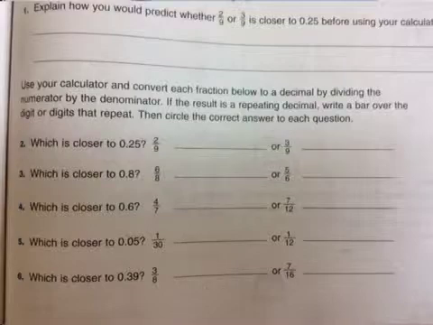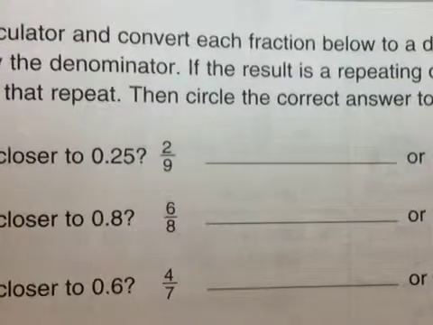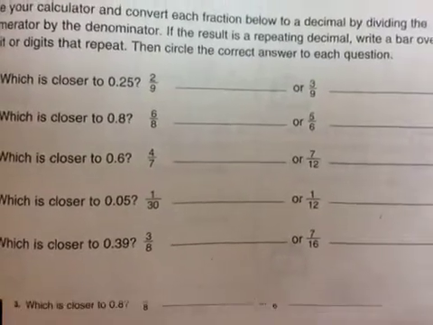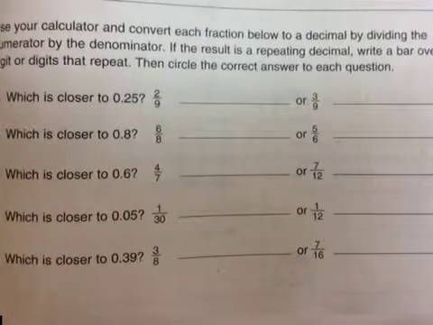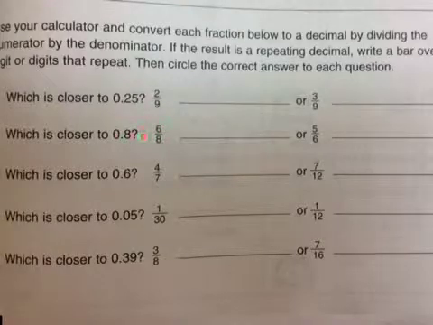For questions 2 to 6, we're going to continue with the same practice. Which is closer to 0.5? Well, we just decided that 2/9 is closer. Remember that any number over 9 is the numerator with the bar notation, so this one will be 0.2 bar notation. Okay, continuing on. Go ahead, boys and girls, and convert these fractions you see here into a decimal. That will help you see which one is closer to the decimal that's given.